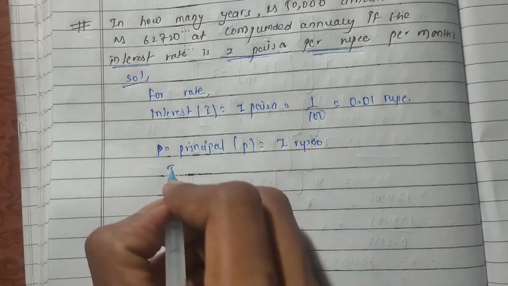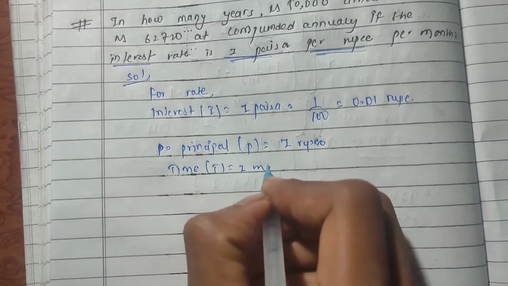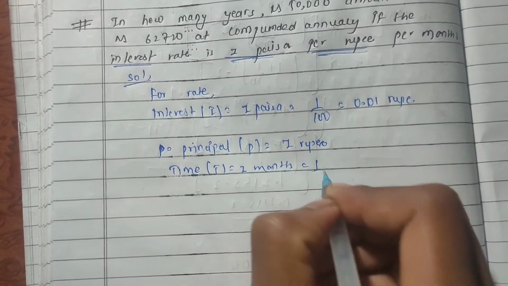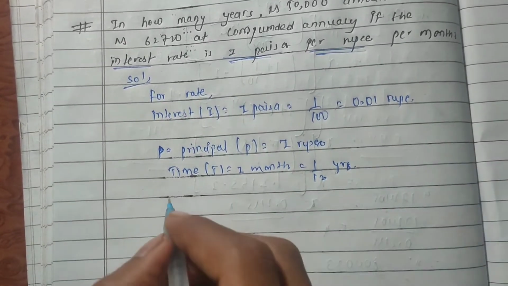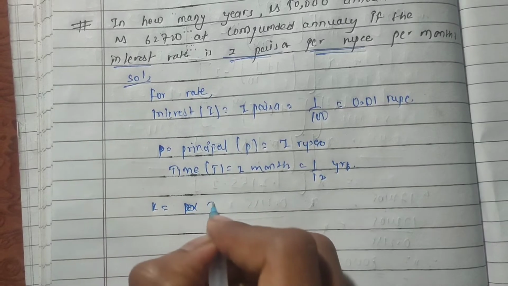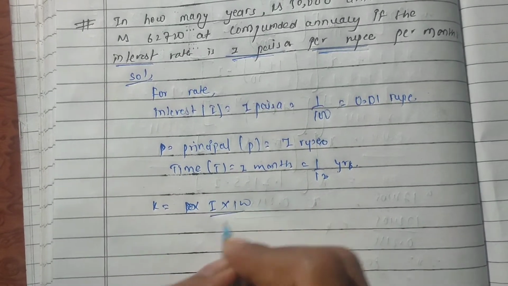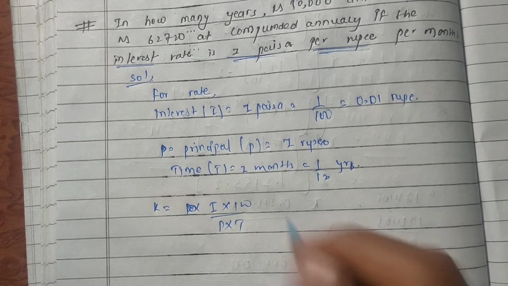Okay, so the time is 1 month, simply we can write T equals 1 by 12 years. So rate equals P into I into 100 by P into T. This is the formula. In the first video only I have talked about this.